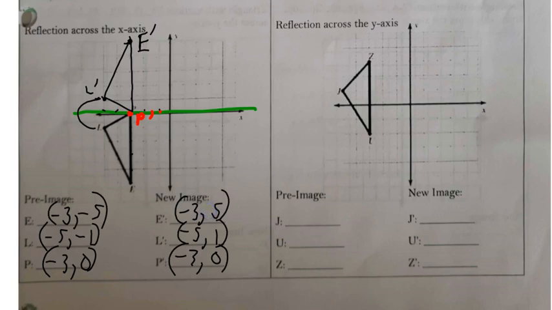Close enough. All right, folding across the y-axis. Where's that y-axis? Right here. So Z is going to end up over here, L is going to end up over here, and J is going to end up over there. It's folding over left to right. Another thing is, you can just count. Z right here is 1, 2, 3 away.